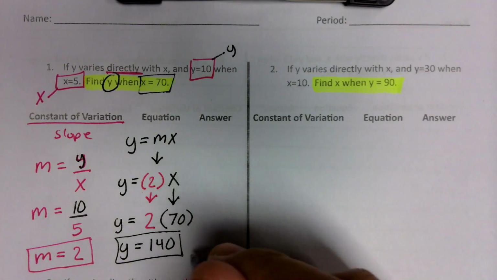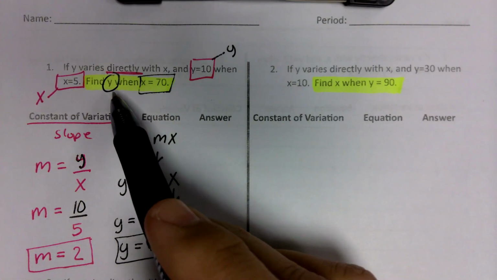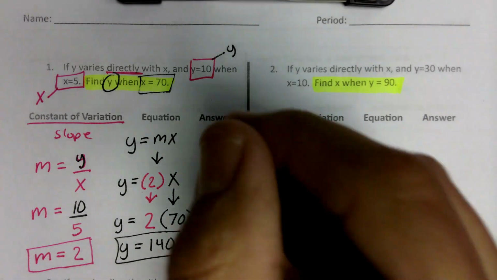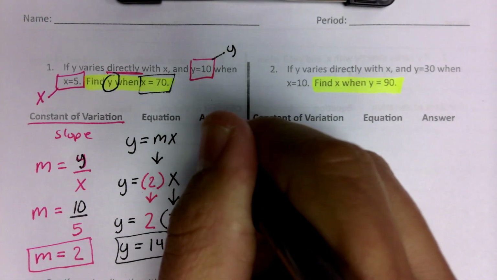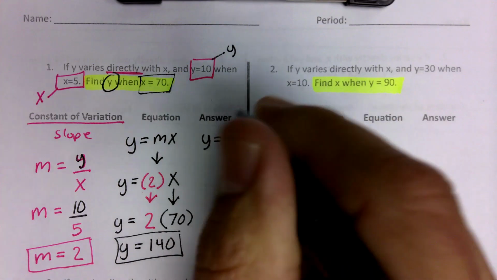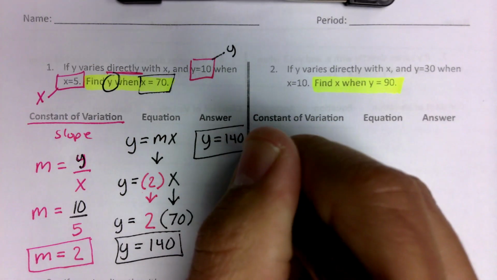And that is my answer. So when it asks me, find the value of y when x is equal to 70, well, y is going to be equal to 140 when x is 70.